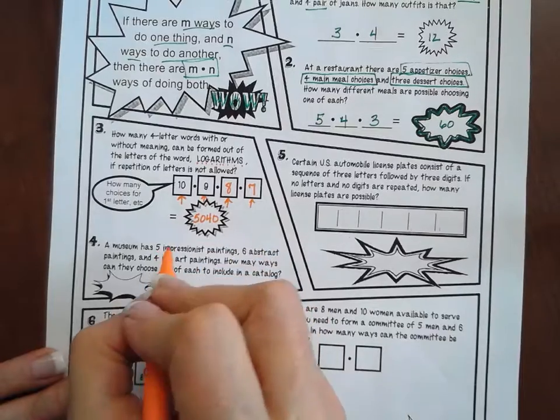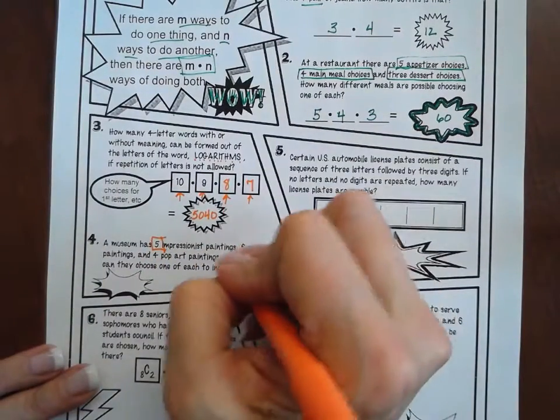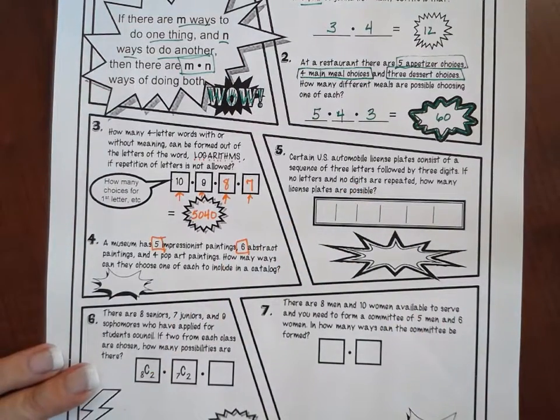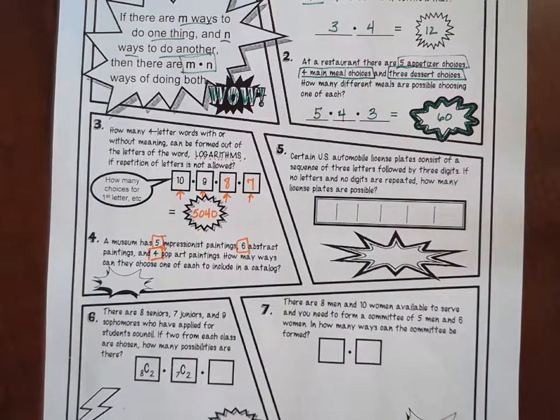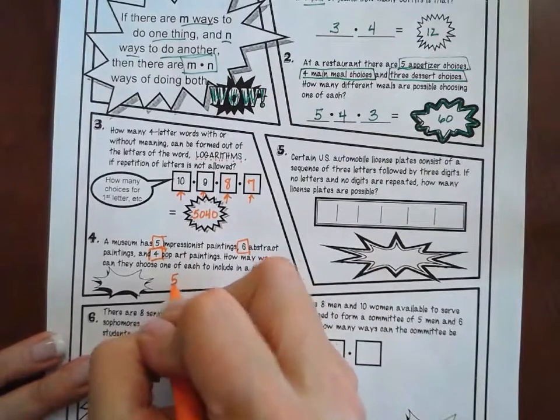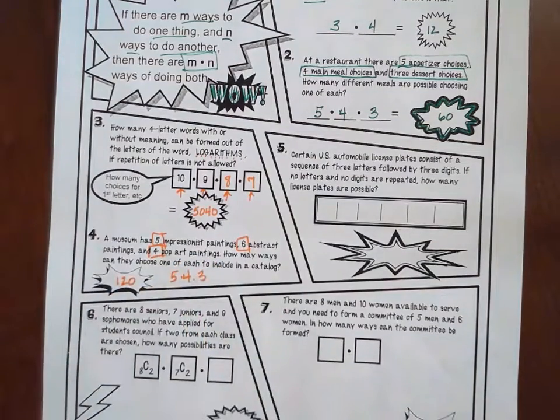The museum. I got 5 impressionist paintings, 6 abstracts, and 4 pop arts. How many ways can I choose one of each to include in that catalog? 120. Because I can say 5 times 4 times 3 is going to give me 120.